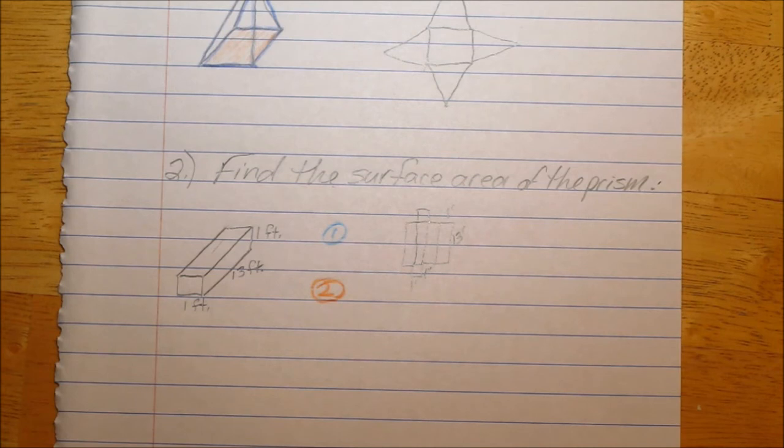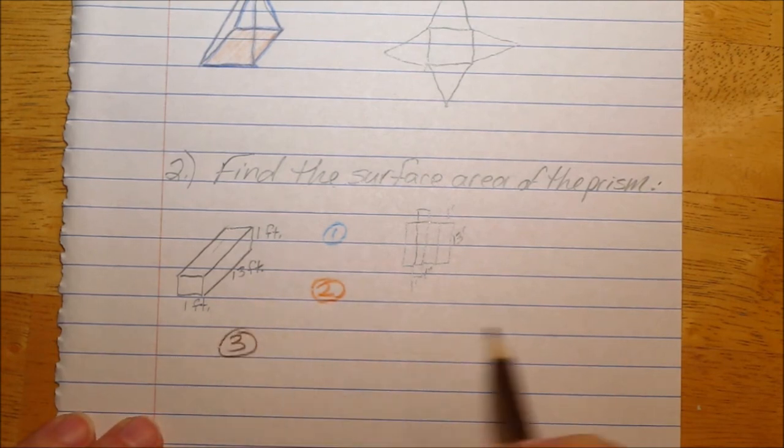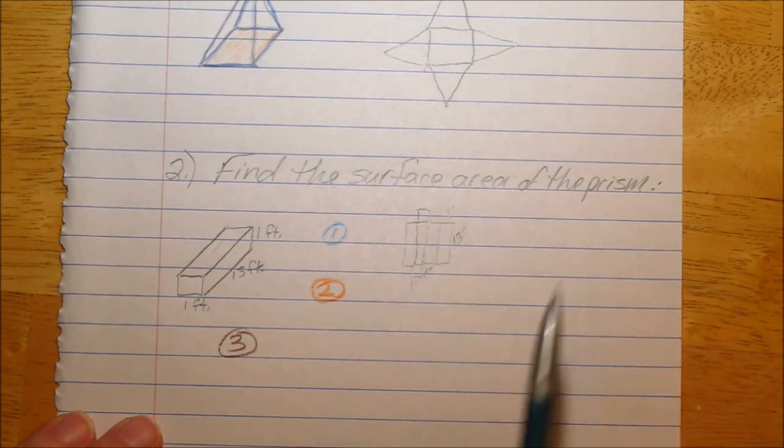You might want to pause and zoom in, and if you're using a tablet or something, I imagine they're a little bit hard to see. Okay, so step 3 then is to find the area of each of the parts from my net. I have 2 different kinds of parts, these 4 rectangles and these 2 squares.